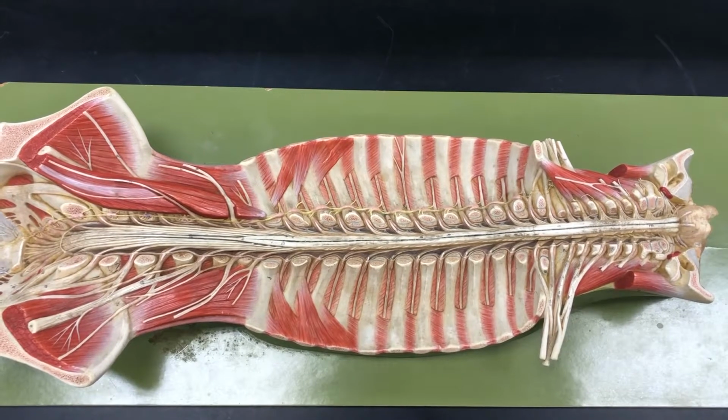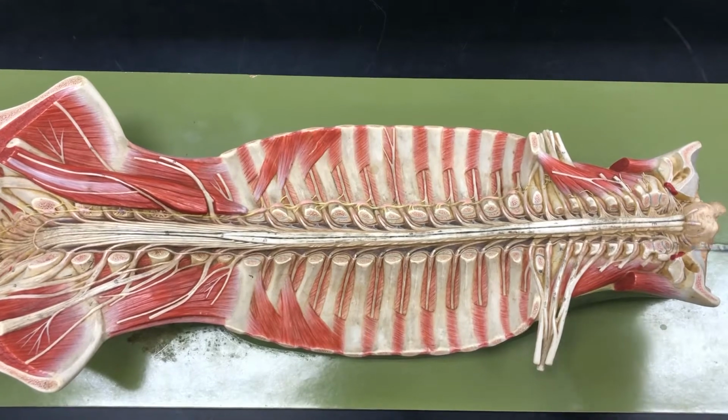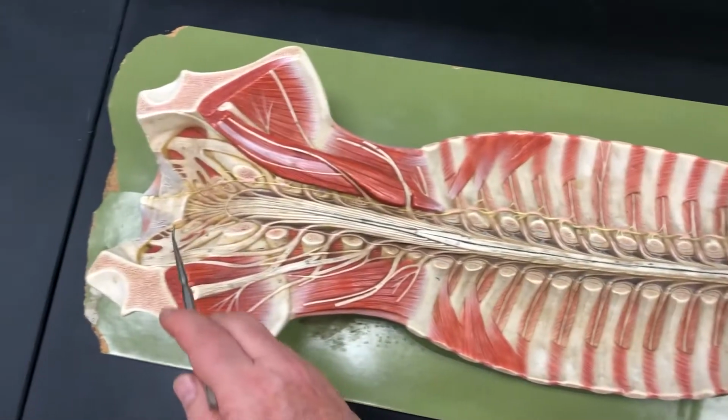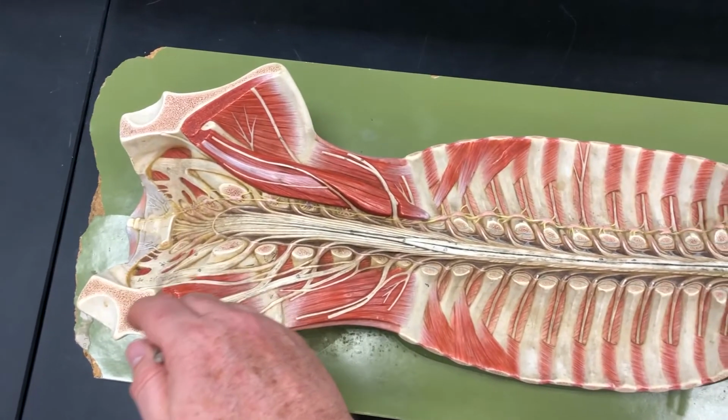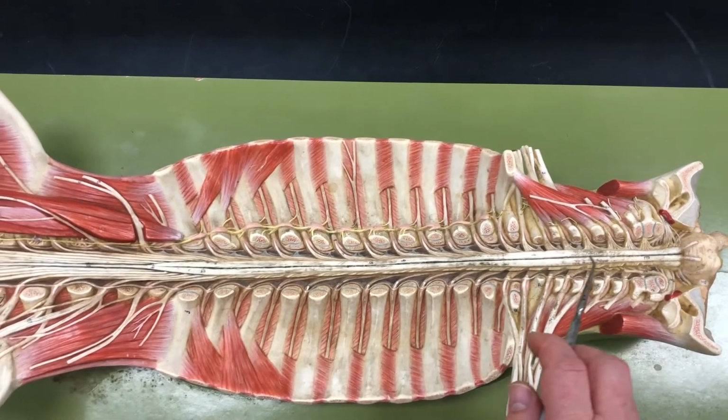This is a human nervous system model. And this end is the superior end, where the head is. This is the inferior end, near the legs and the sacrum. This is the spinal cord.